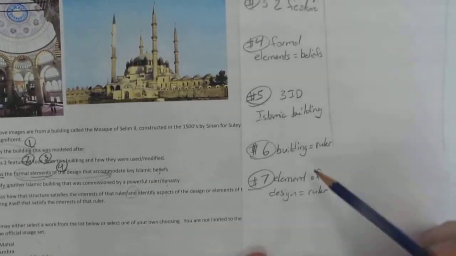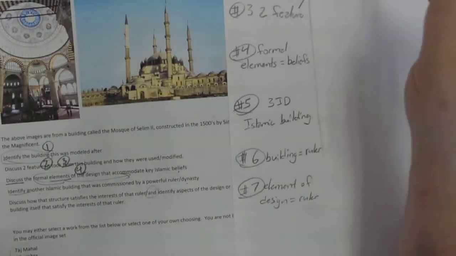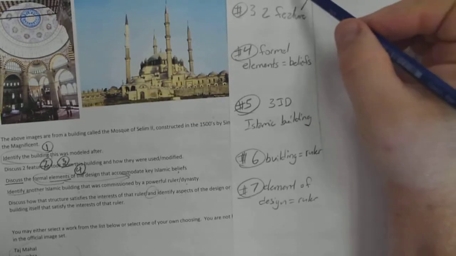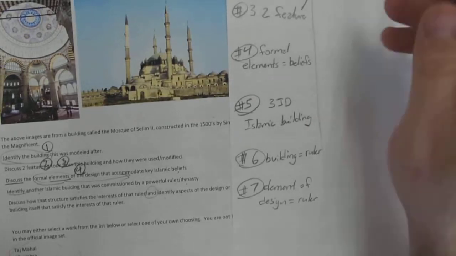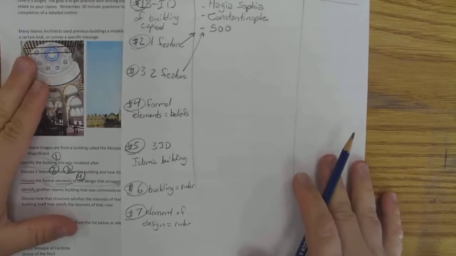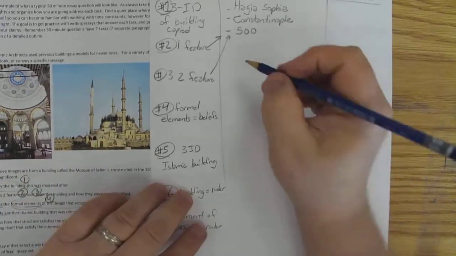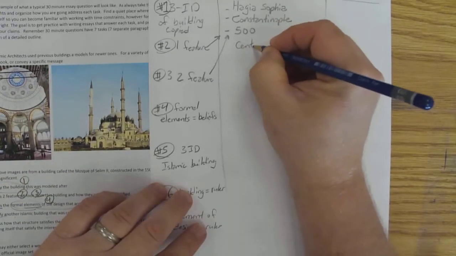All right, so now let's break down what I've got for my answer for each of these questions. What is one feature that they used to, oh, sorry, you can see this. Let me back up a little bit. So now what are some of the elements they copied from the Hagia Sophia? Well, I could say the central plan, that's pretty obvious.